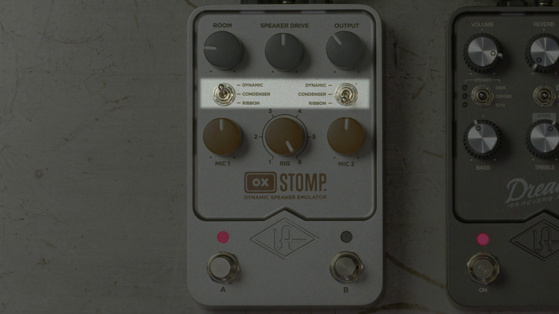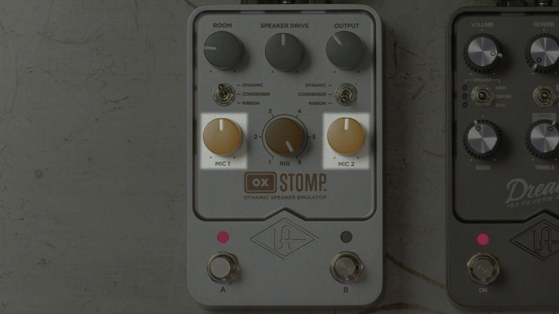There's also a few microphone controls on the OX Stomp pedal. There's 2 switches that let you choose between dynamic, condenser, and ribbon mics, and then knobs that let you set the level of each mic. Now, with the UAFX Control App, you can also access a bunch of other microphone settings like EQ and panning.